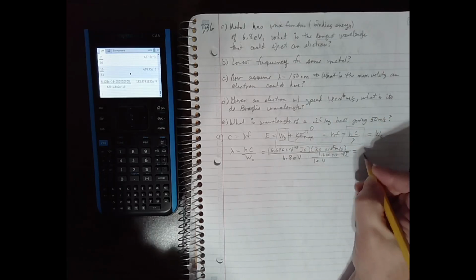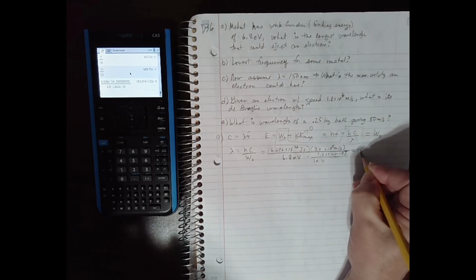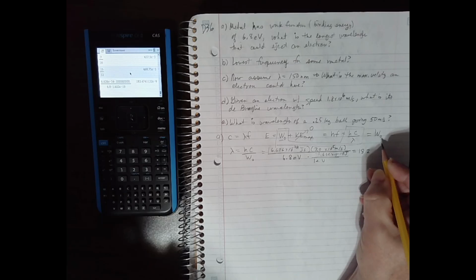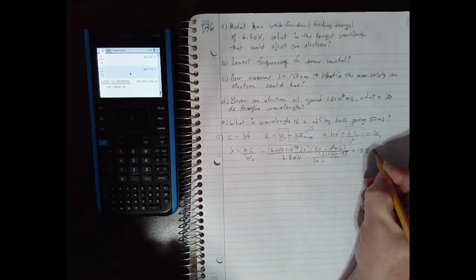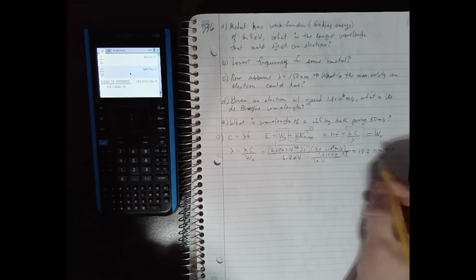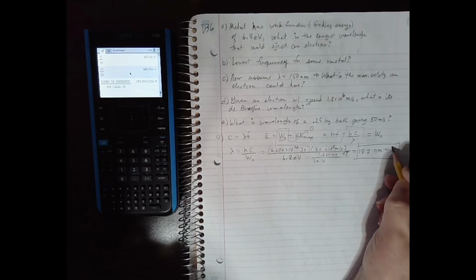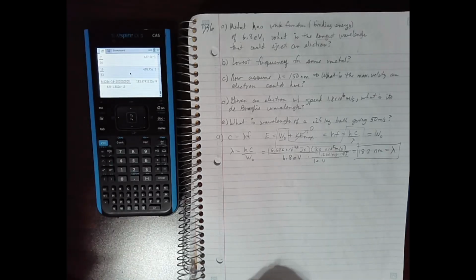Okay. 182 times 10 to the negative 9 meters, or nanometers. All right, so that's part A.